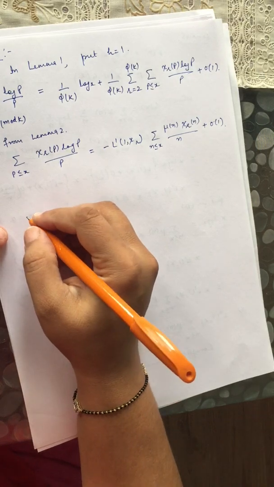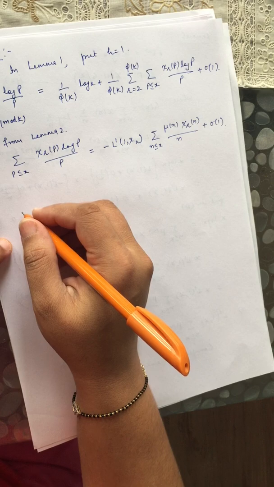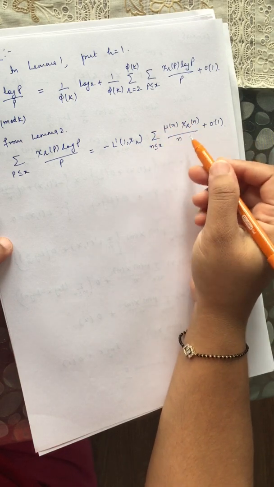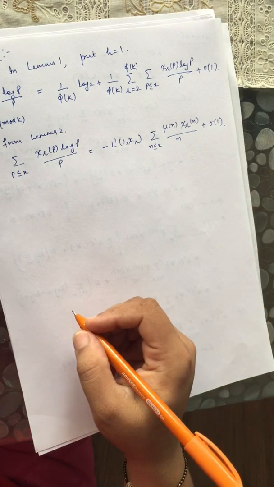Now from lemma 3, if L1 chi is non-zero, then this summation mu n chi r n upon n is just order of 1.